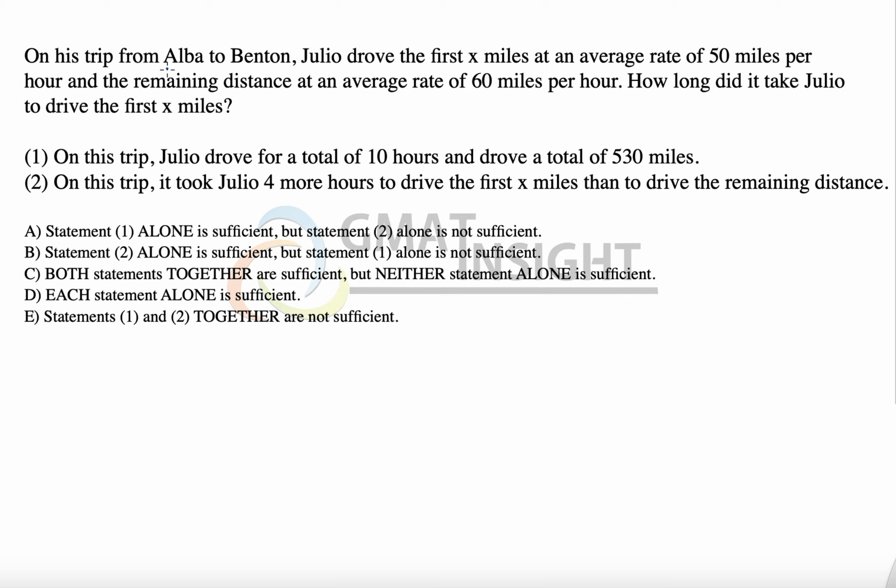On his trip from Alba to Benton, Julio drove the first X miles at an average speed of 50 miles per hour and the remaining distance at an average of 60 miles per hour. So let's quickly draw the figure.